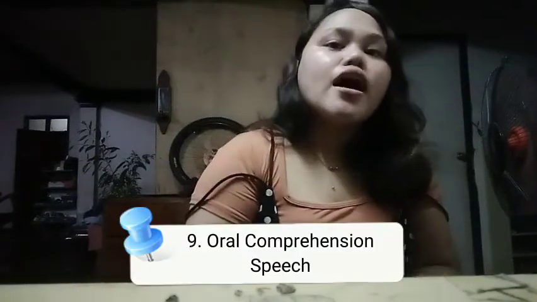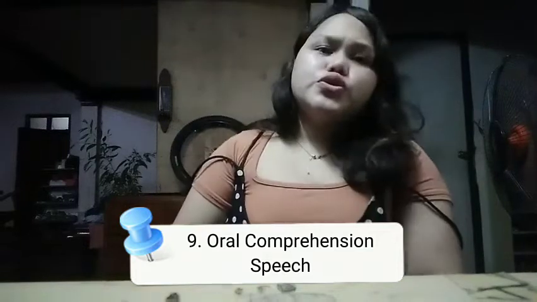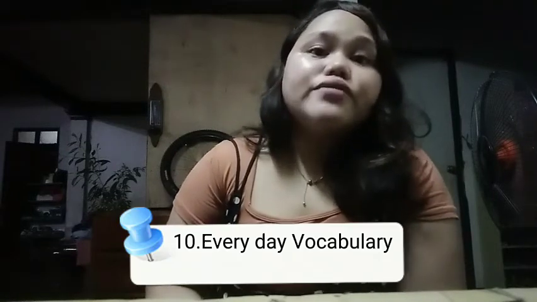Next one is oral comprehension. Students can develop oral language and comprehension with these activities: everyday conversation, sharing oral stories, and reading books with peers. And the last one is, the teacher must give everyday vocabulary to the students and let them apply it in their daily conversation. They must also use it in daily conversation to retain it in their mind.